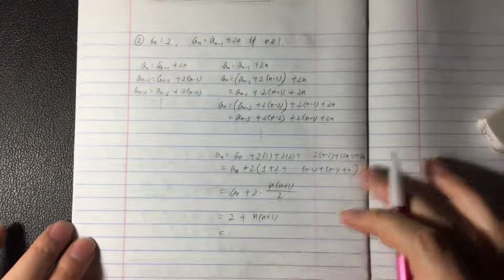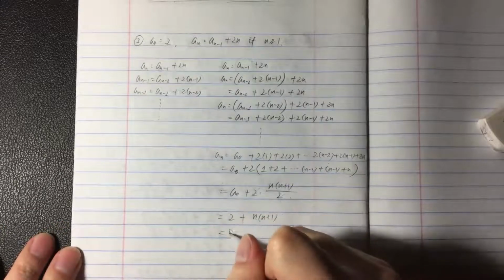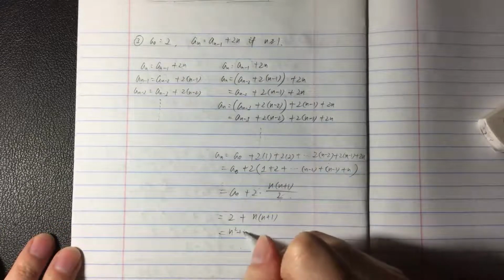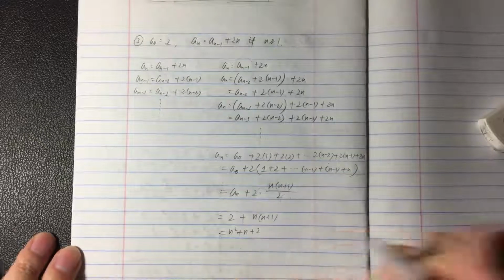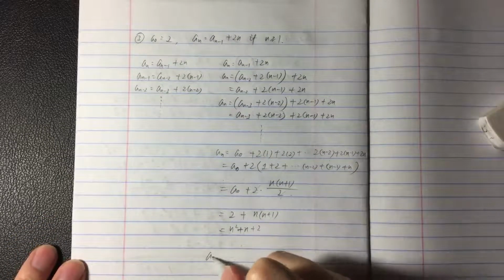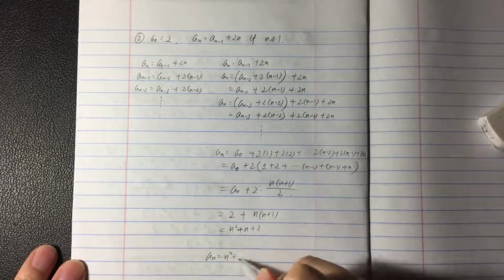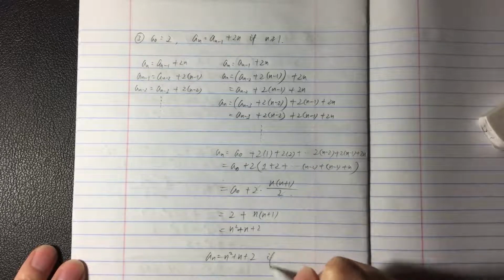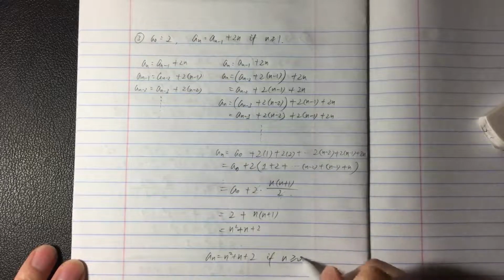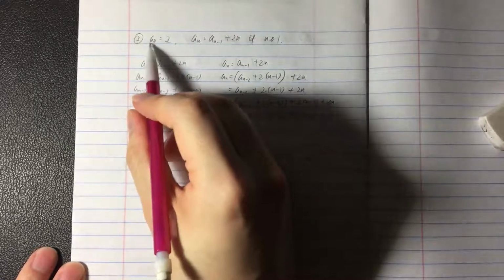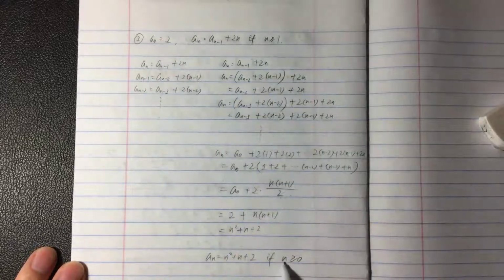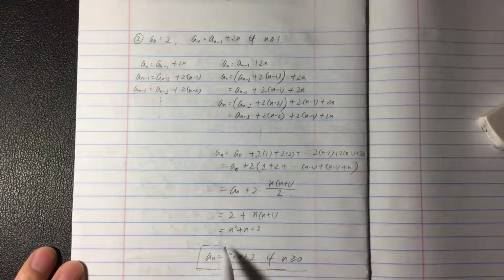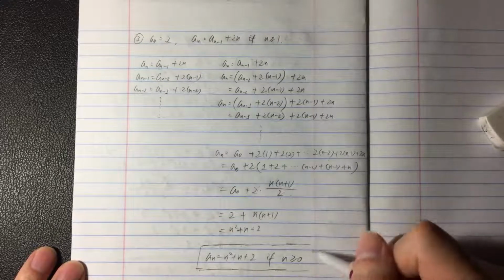Distribute n and combine like terms. This can be rewritten as n squared plus n plus 2. So a sub n equals n squared plus n plus 2 if n is greater than or equal to 0. The index starts from 0. n is greater than or equal to 0. That's the closed form for this recurrence relation.